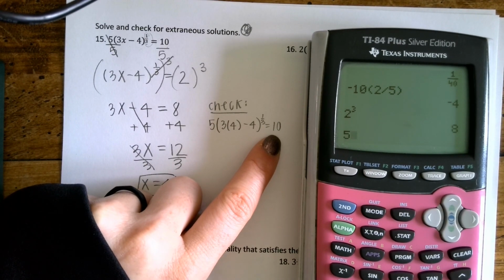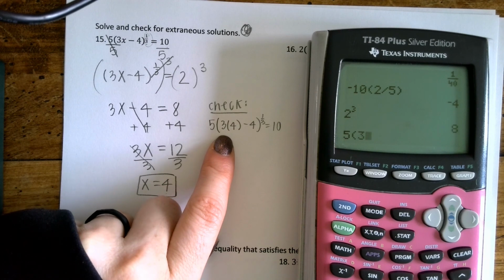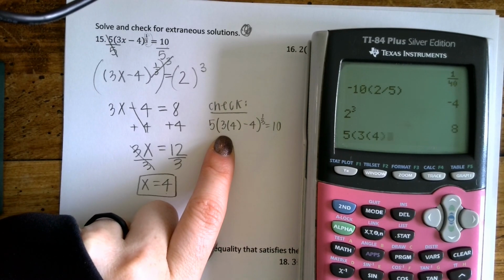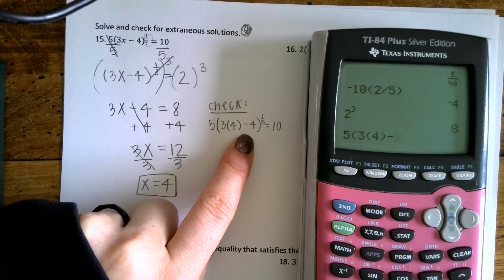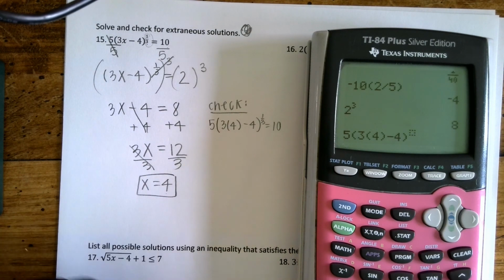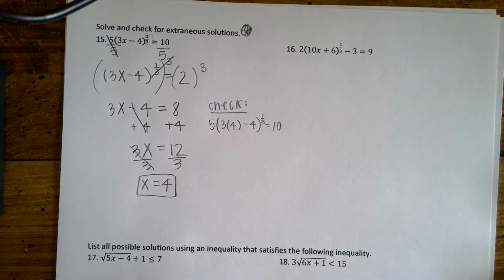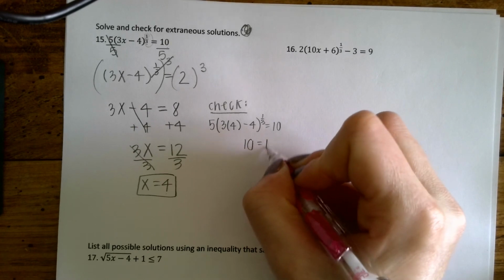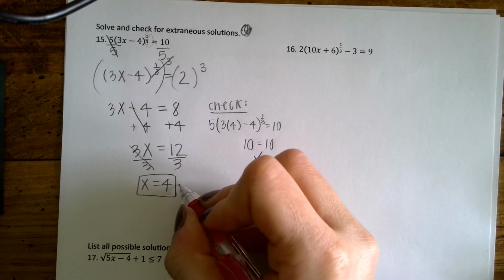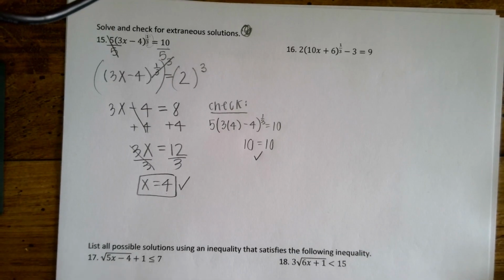So I have 5, parenthesis, 3, parenthesis, 4, minus 4, an exponent of 1/3, and it gives me 10. 10 does equal 10, so that means this is a correct answer.